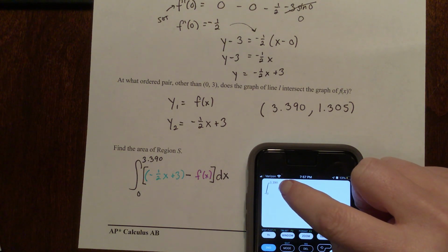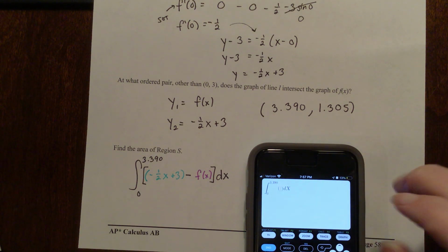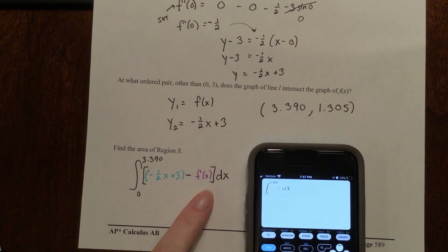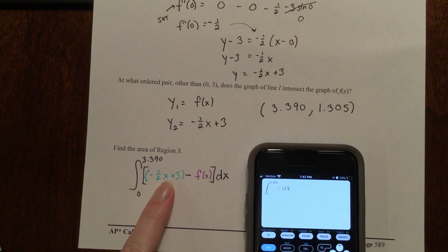If we did not go to 3 decimal places, it would be oh so slightly different. Okay, in here, blue minus pink. This one right here was y2. So vars, y vars, number 2, minus y1, vars, y vars, pick number 1. And it's dx. Enter. 6.982.